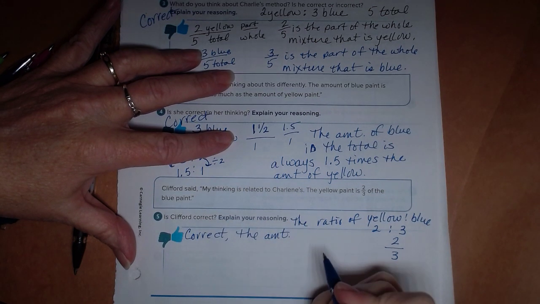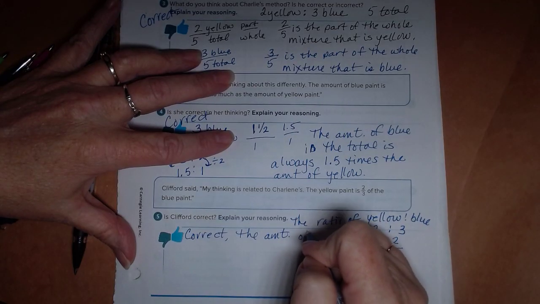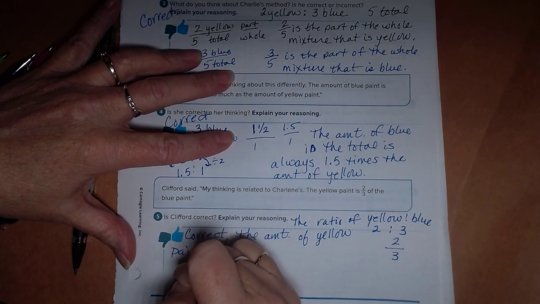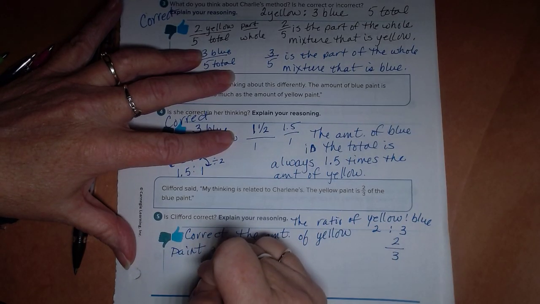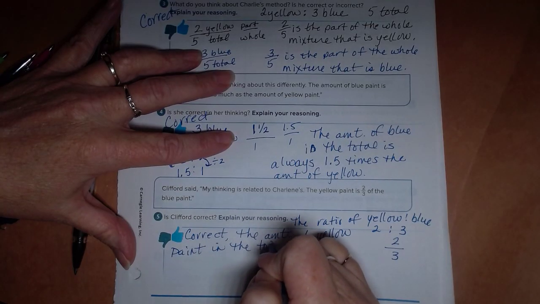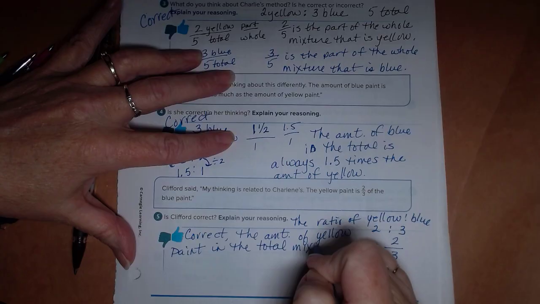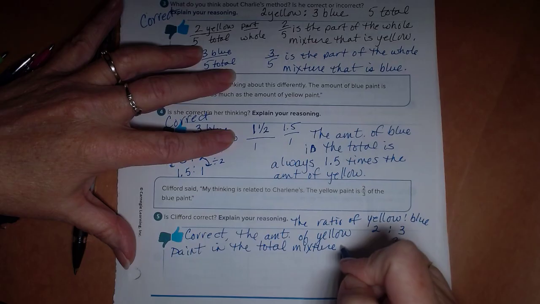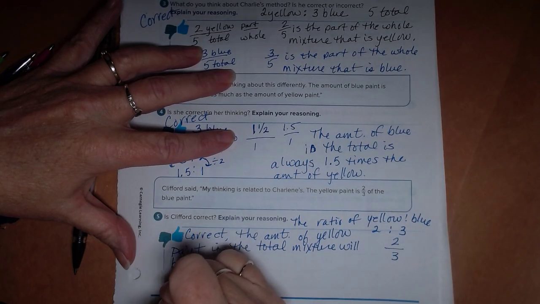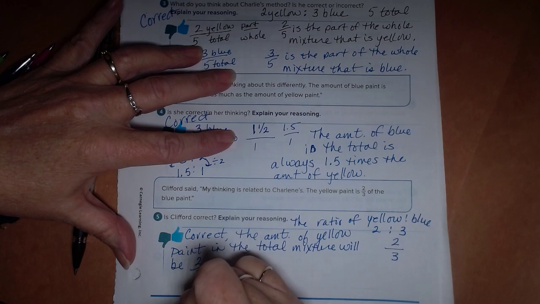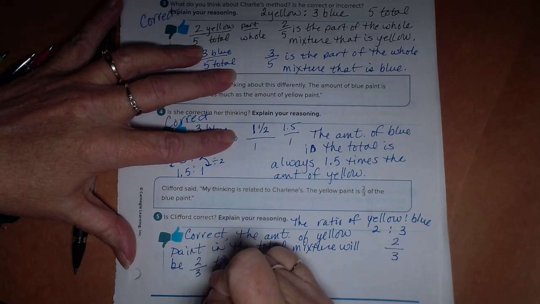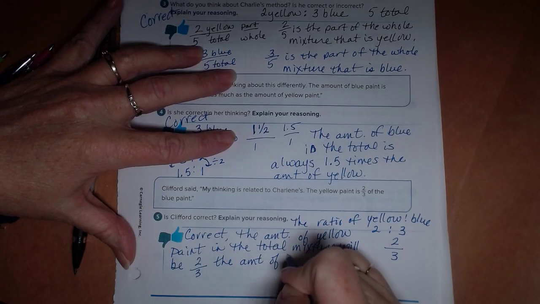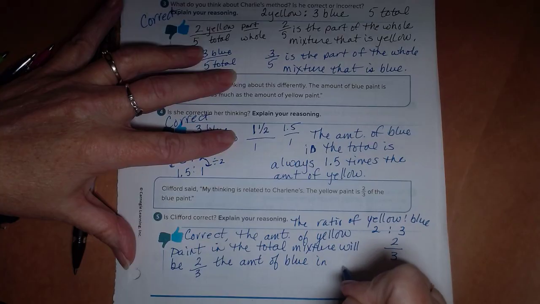The amount, abbreviating again, of yellow paint in the total mixture will be 2/3 the amount of blue in the total.